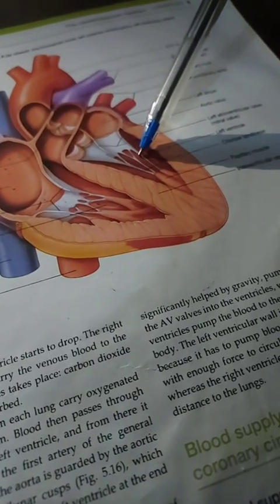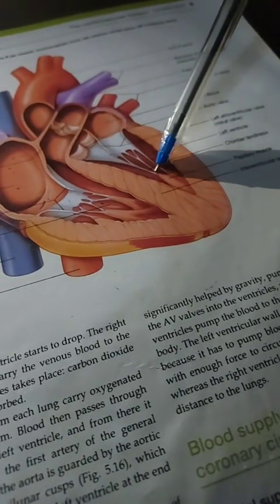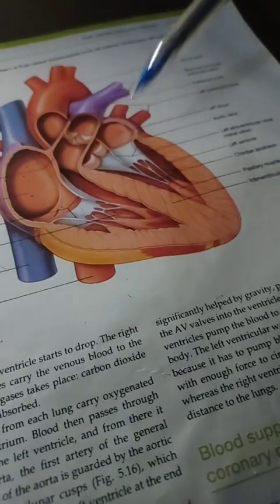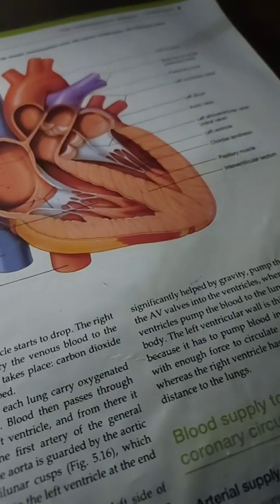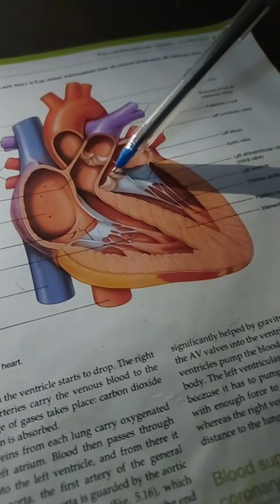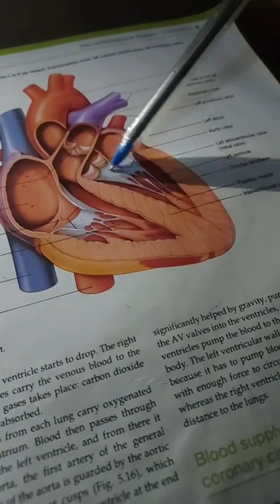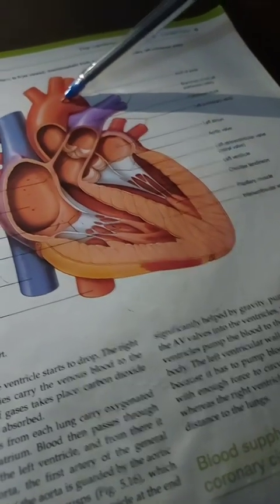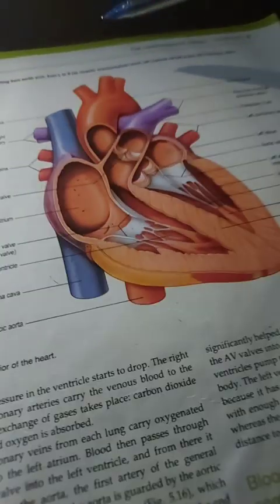And then when the ventricle contracts, the blood is pumped into the aorta, which is guarded by the aortic valve. So blood passes through this aortic valve into the aorta and then is pushed into the body. You see?